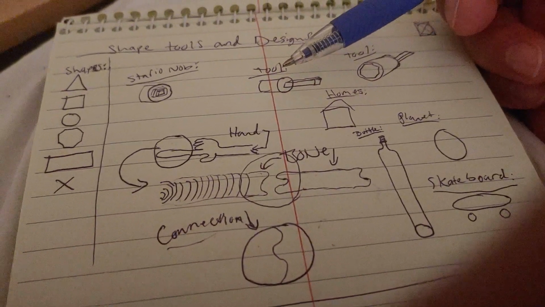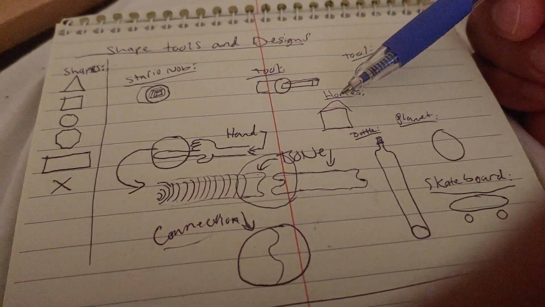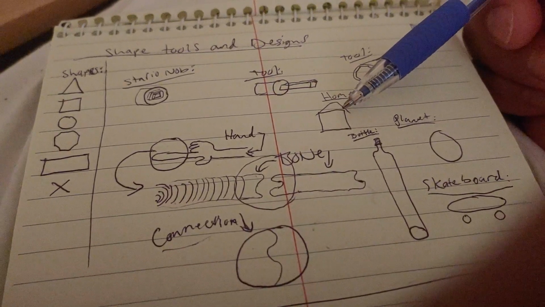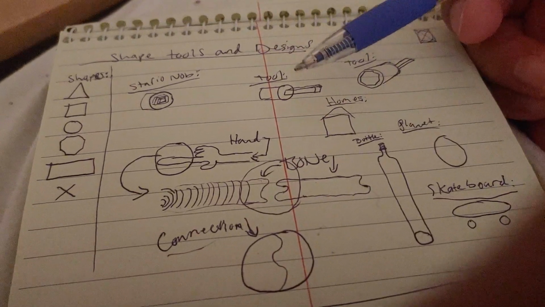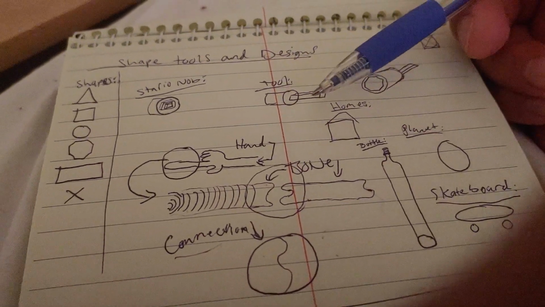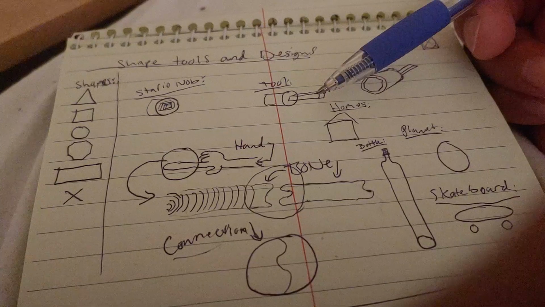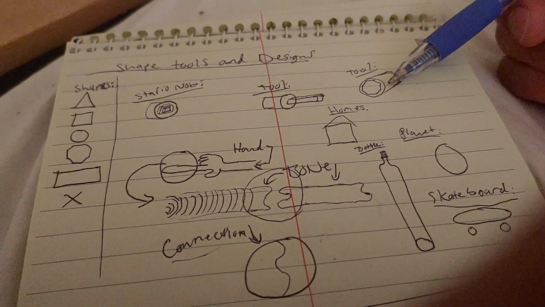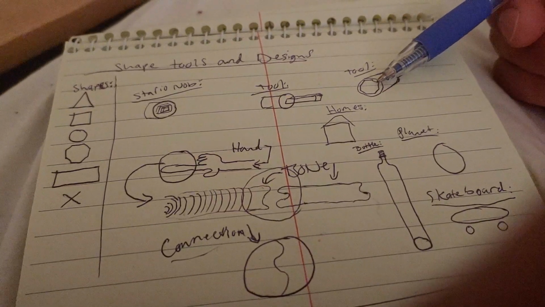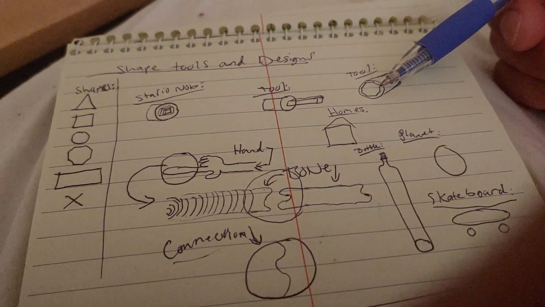Over here, there's a tool. Well, I go to the home first. Homes: there's a triangle and a square. The tool is a circle, and then there's a square that extends. The circle extends. This one is an octagon.